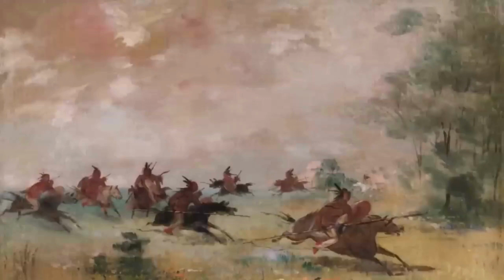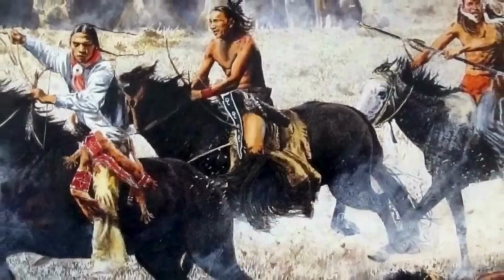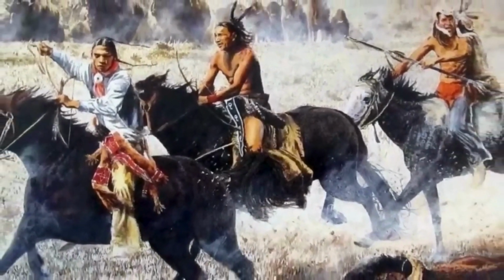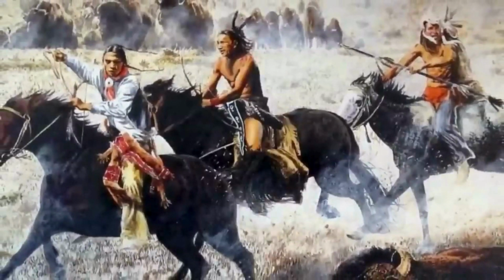These encounters with the Pawnee, another powerful tribe allied with the French, added yet another layer of complexity to the Comanche's interactions with the European powers. By the dawn of the 19th century, the Comanche had evolved into a formidable force, controlling a vast expanse of 200,000 square miles in the Great Plains. Their large herds of horses served as a valuable commodity, and the seemingly endless bison herds sustained their way of life.